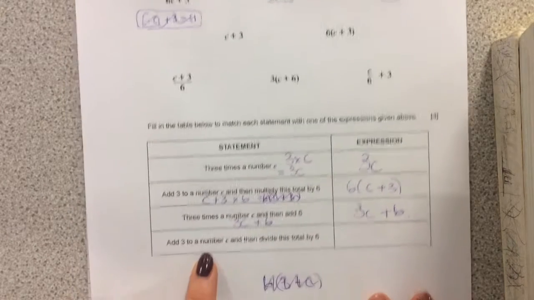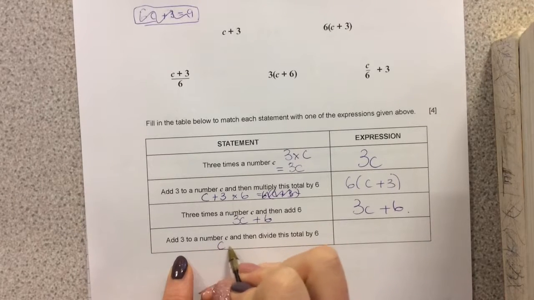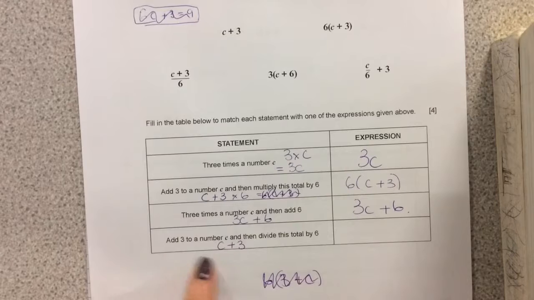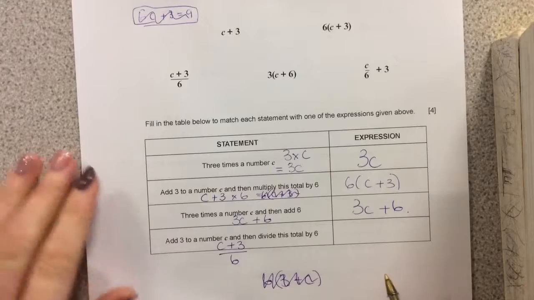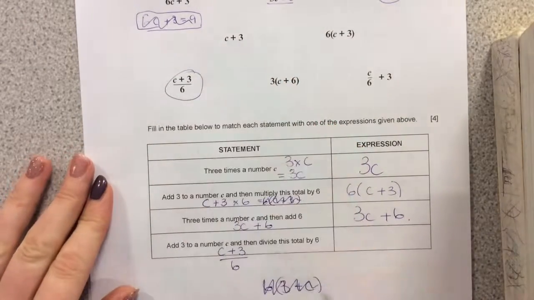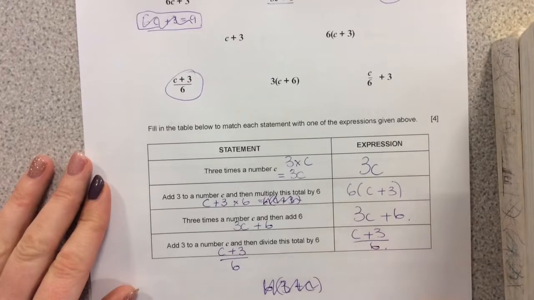Last one. Add 3 to a number c. So we're going to have c plus 3. Then divide this total by 6. So I'm going to divide the whole total by 6, which should just be like that. Is that anywhere? Yes, it is. C plus 3 divided by 6.